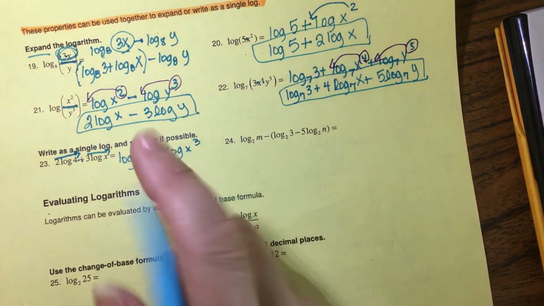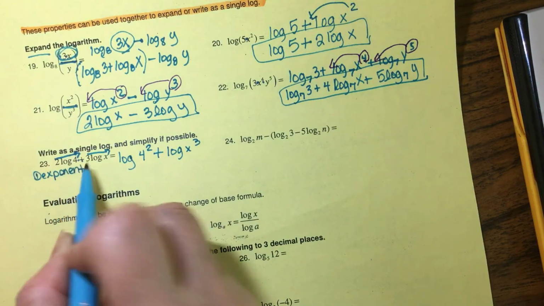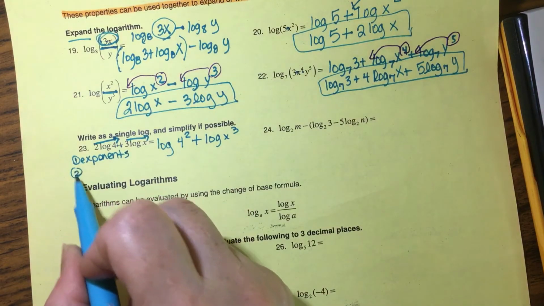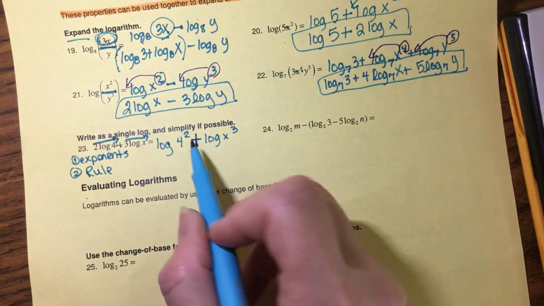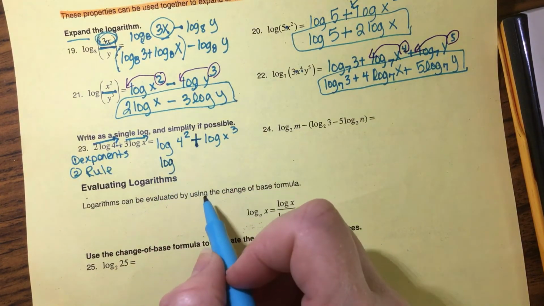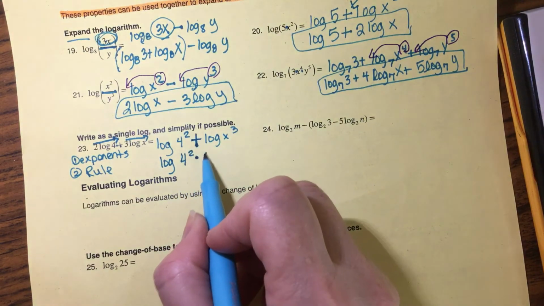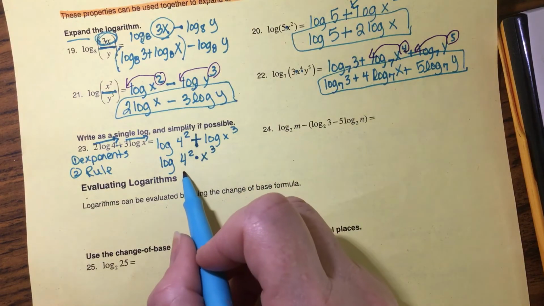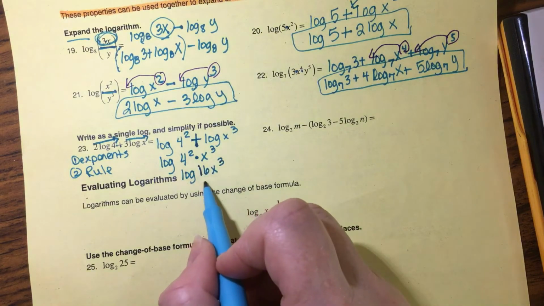So first I'm going to do exponents. Put the exponents back as an exponent. Then we're going to do our rule. Well, this one is addition, which means it came from multiplication. So we're going to write as one log of 4 squared times x to the third. Well, 4 squared is 16, so I can say I have 16 x to the third.